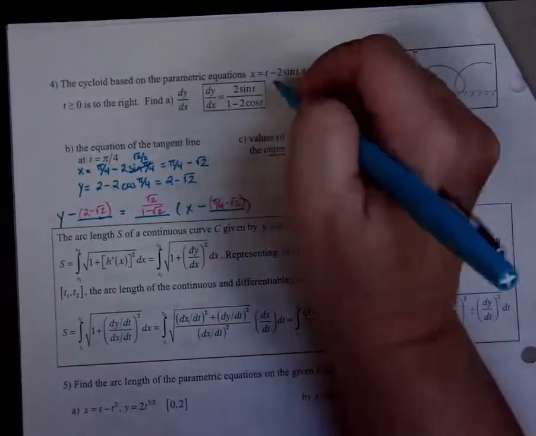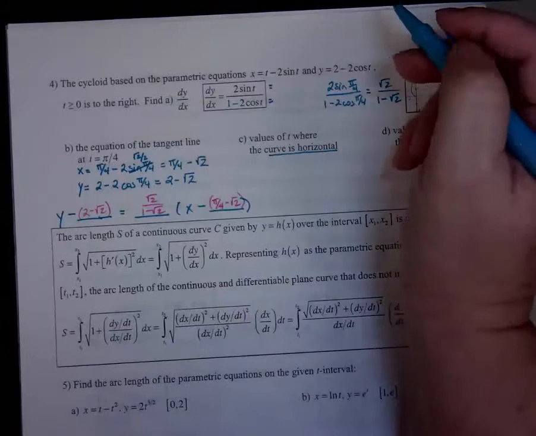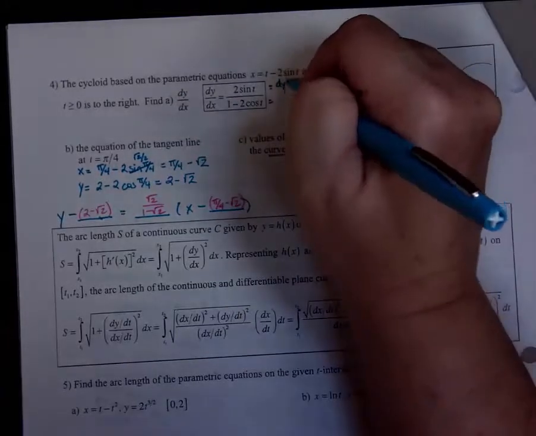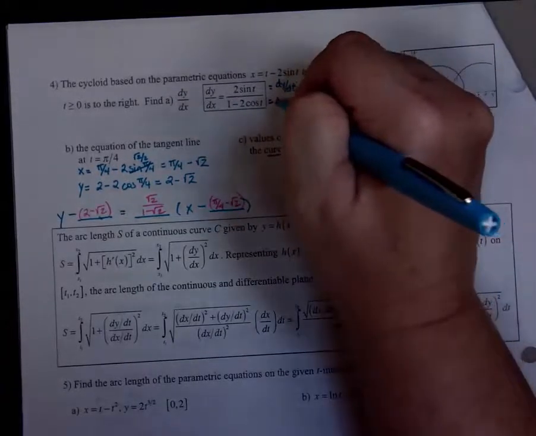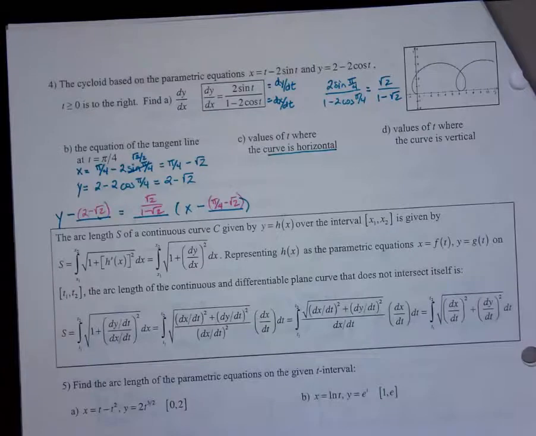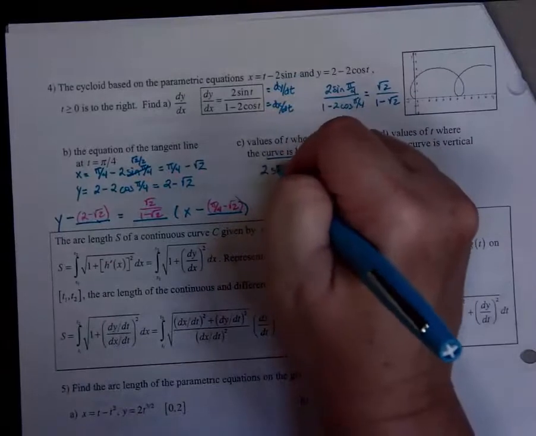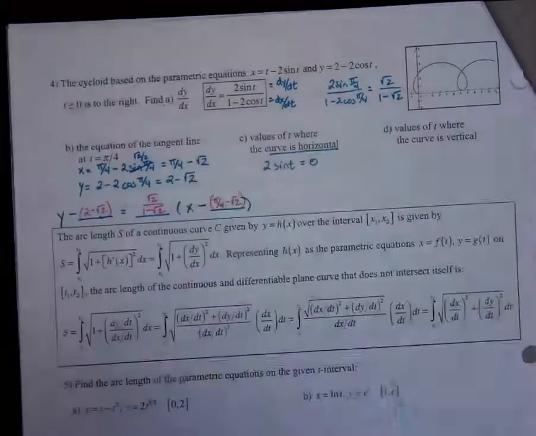Which part of the derivative is dy/dt, the top or the bottom? The top is. So I'm going to write an equals dy/dt out to the side for reference, and then an equals dx/dt out to the side of the other one. Now I need dy/dt, don't I? I'm supposed to set it equal to 0, because I want the slope to be 0. So 2 sine t equals 0.